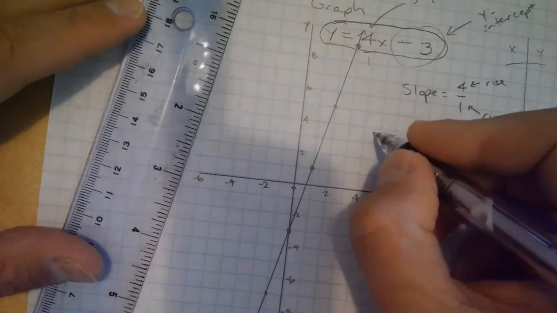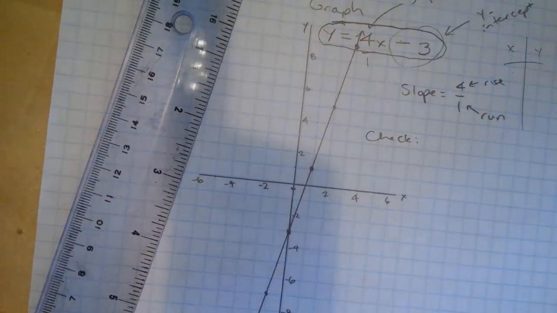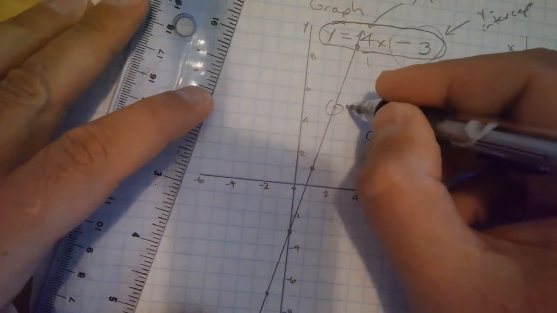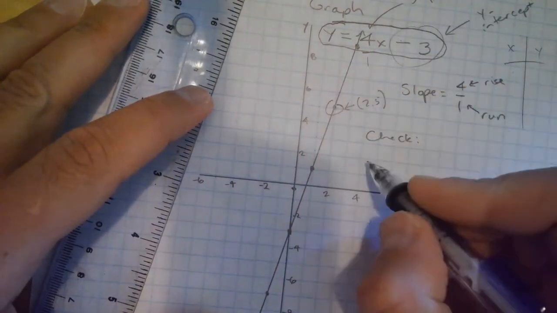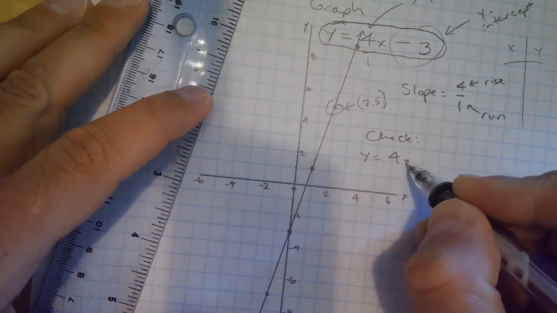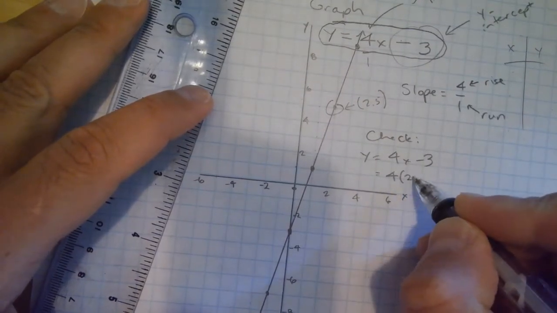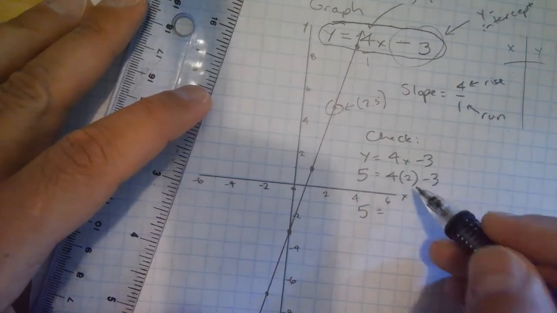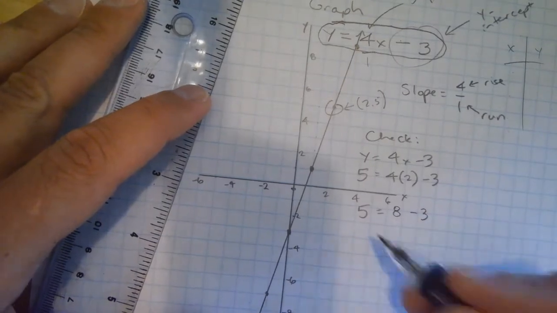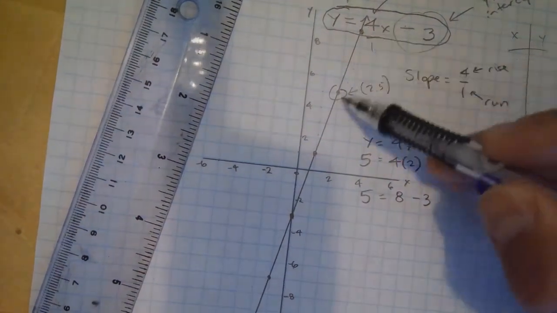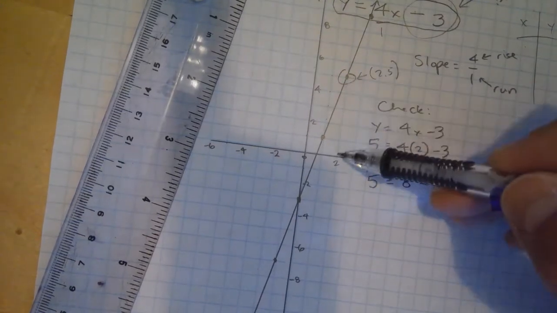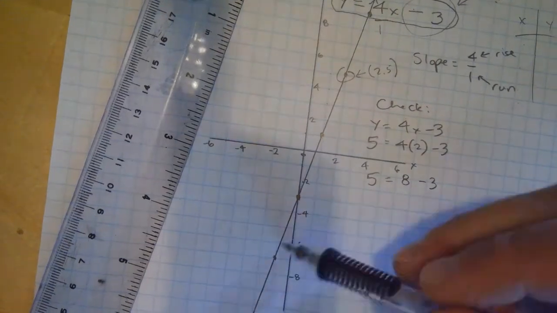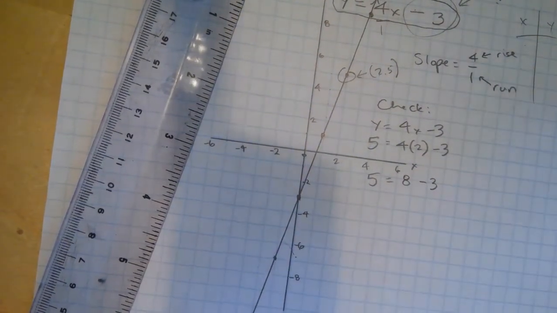I can check my work. This is optional. I can check my work by picking a point on the line. Let's say that point right there is 2, 5. I can go to the equation. I can replace x with 2 and y with 5, and then see if it's true. 4 times 2 is 8, and 8 minus 3 is 5. That is true. And any point on this line, if you get its coordinates just by counting to the axes, it will make this equation a true statement. That is how I know I have the correct line.